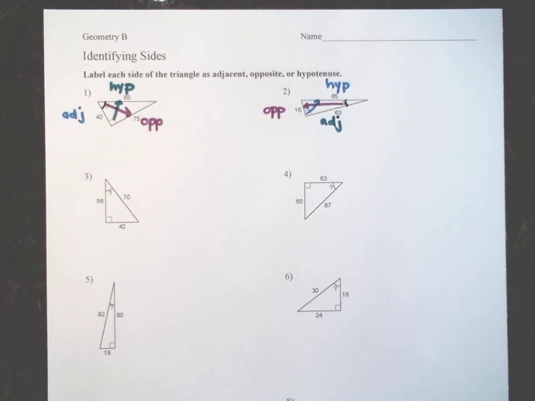Okay, so go ahead and label the rest of your triangles, their sides as opposite, hypotenuse, and adjacent.